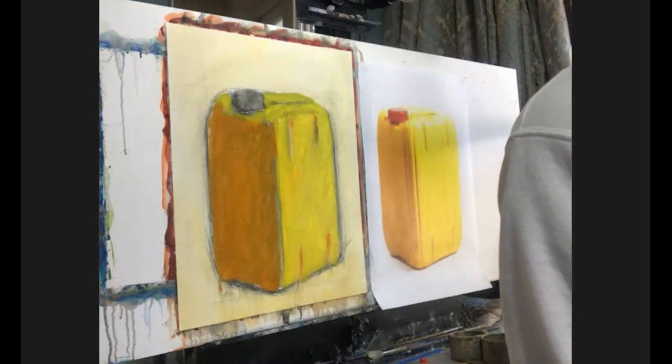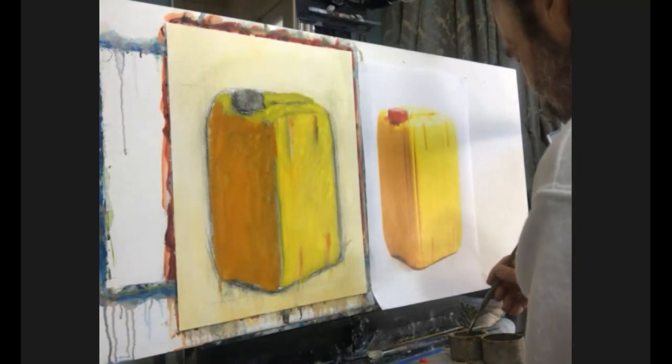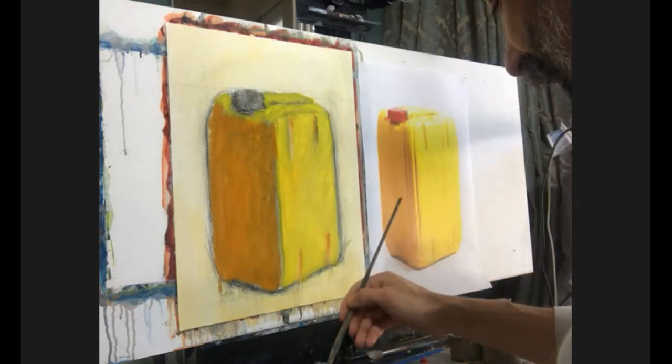Definitely go dark, my friend. Oh, yeah? I think that'll be beautiful. Okay, I'm going for it then. So let's do it. I'm just gonna use the chromatic black, actually.